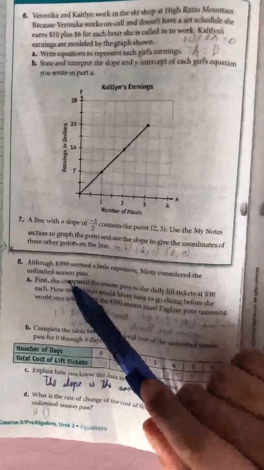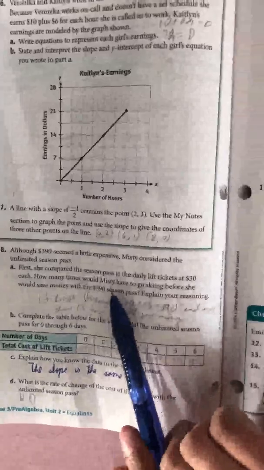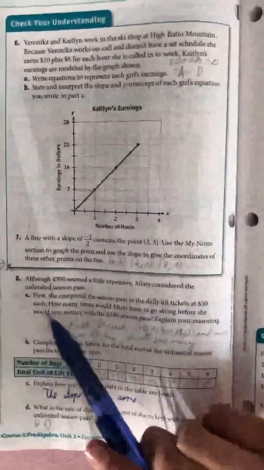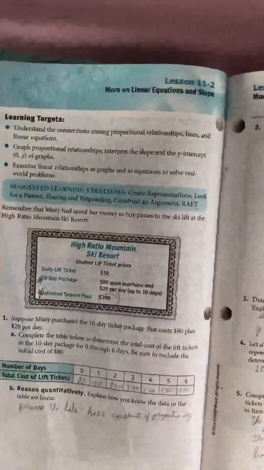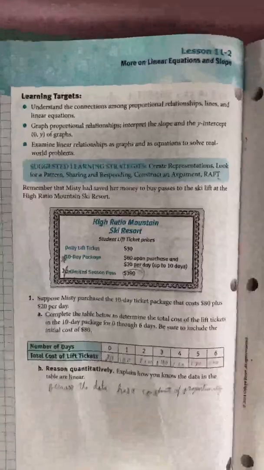And let's go to number 8. Number 8 says, although $390 seems a little expensive, Misty considered the unlimited seasonal pass. So let's move on to the previous page. And so now we are at this thing right here, and there's a fixed rate of $390, and it's not going to change no matter how many days she goes or if she doesn't go at all.